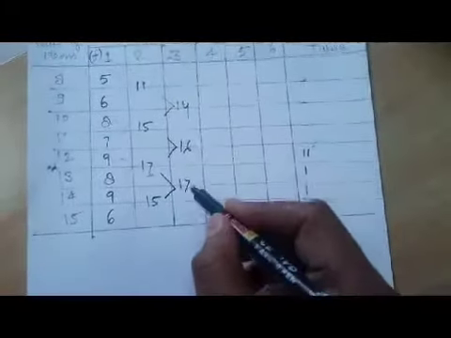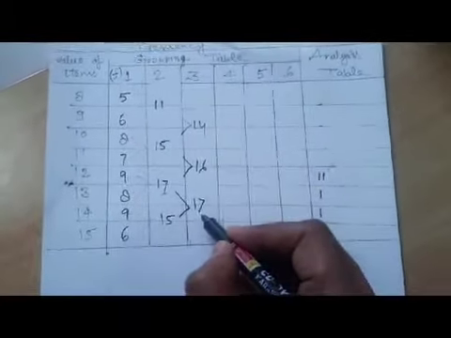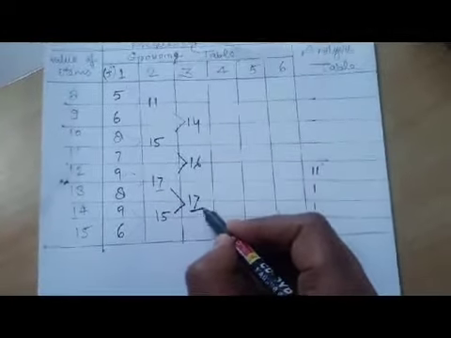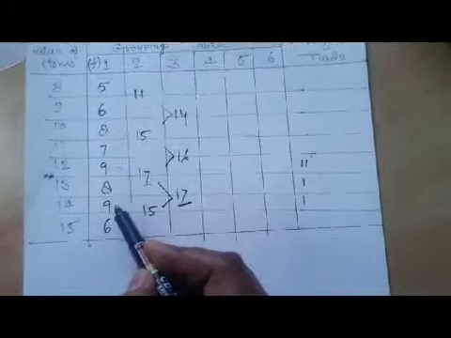Now here in the third column, we see that 17 is the highest value. How is 17 made up? 8 plus 9 makes 17. That means we give one tally mark to the observation 13 and one tally mark to the observation 14. Now this is in the third column.